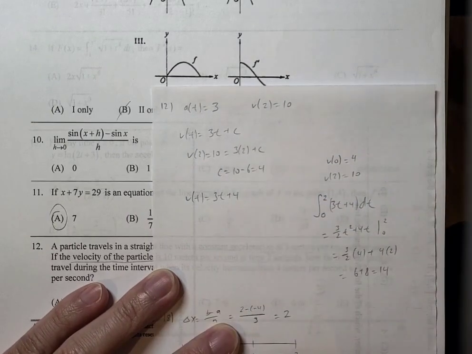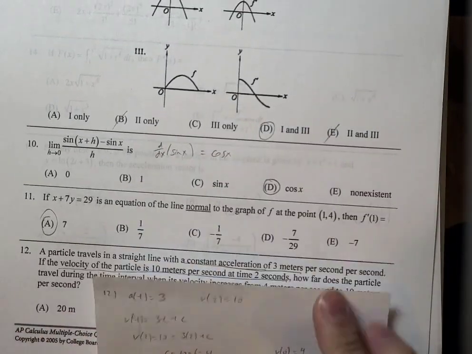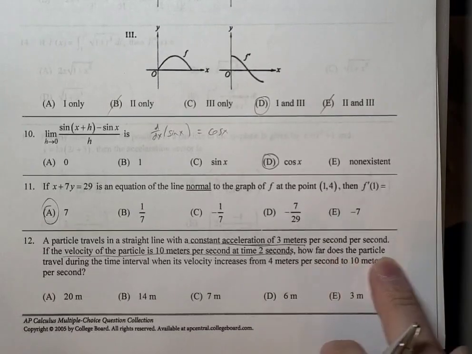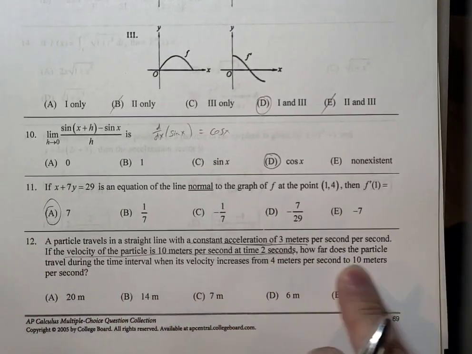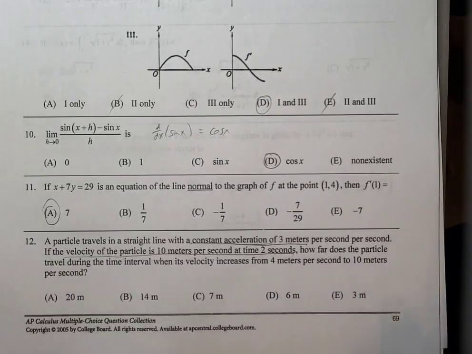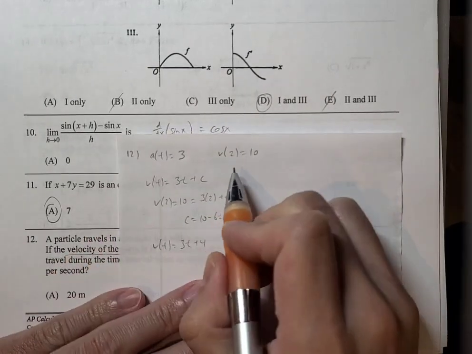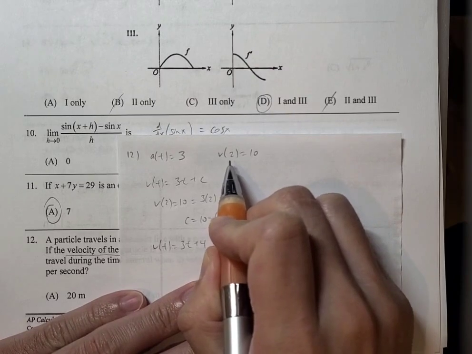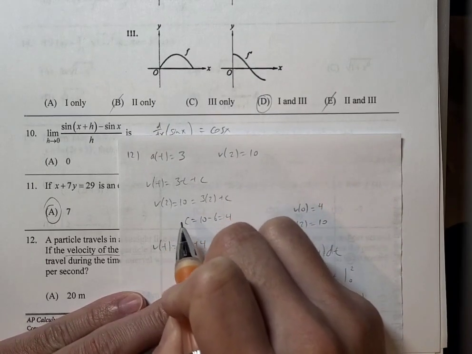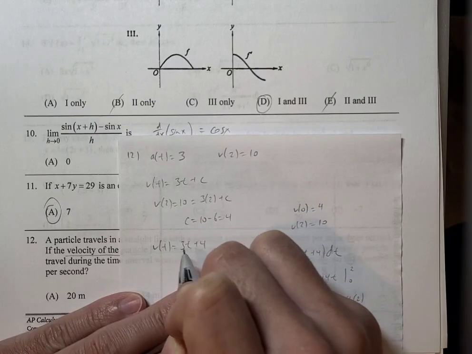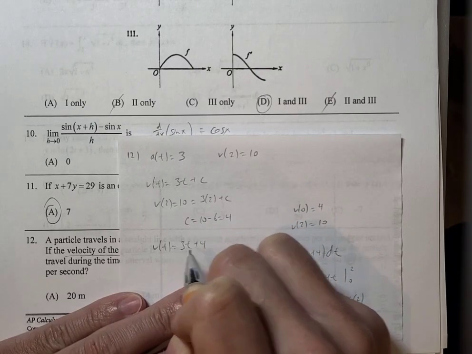Okay, now they're asking us how far does the particle travel during the time interval when its velocity increases from 4 to 10. Okay, conveniently, we found the velocity is 10 when t is 2, and the velocity is 4, we know, when t is 0. We plug in t is 0, we get 4, right?